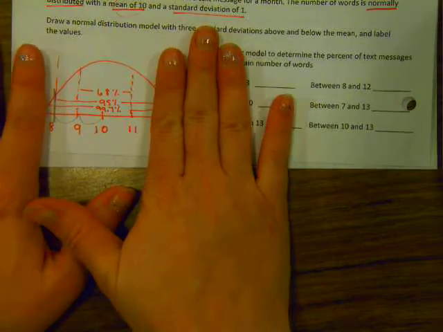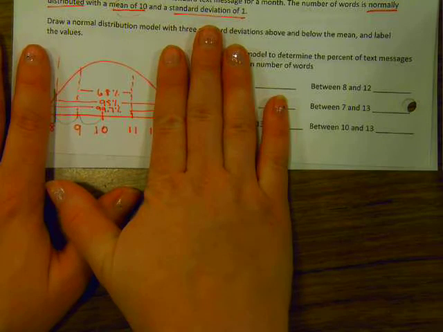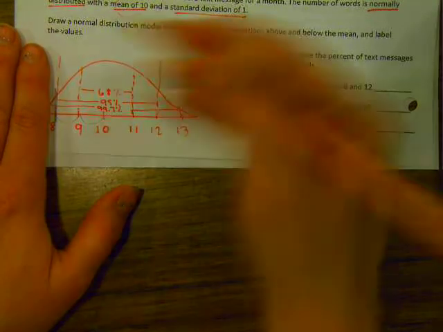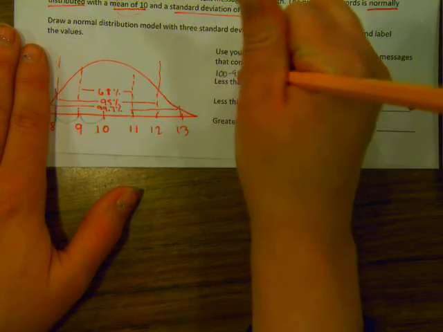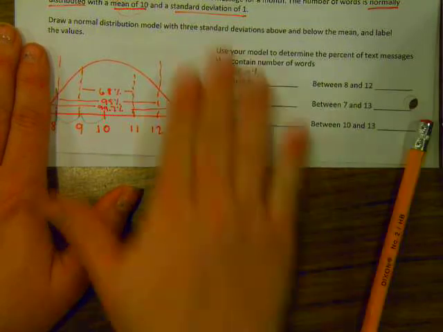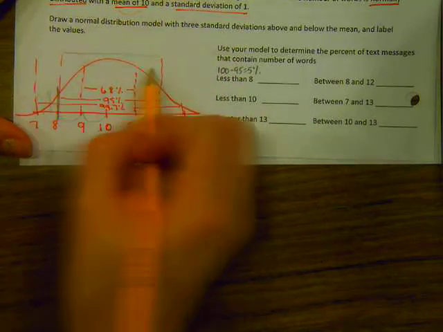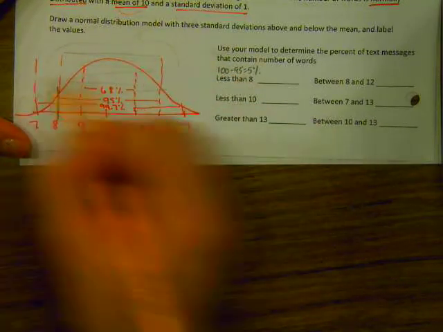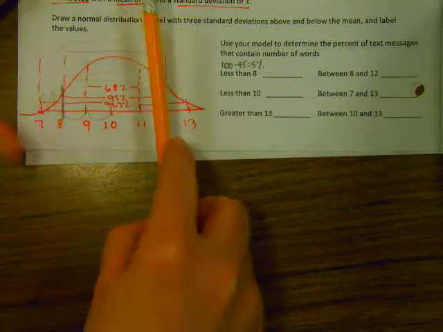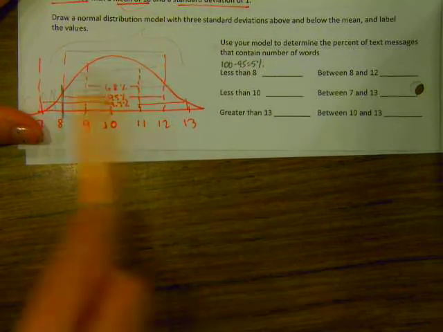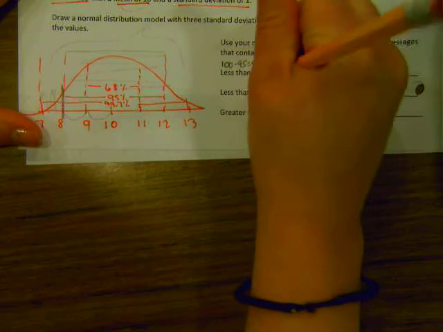Within the second standard deviation, it's 95%. Now think, it's out of 100%. So you have to do 100 minus 95, which is 5%. Now that's not our answer because look, it's evenly split. If 95% is inside, the two outsides, everything below 8 and everything above 12, are evenly split from 5%. So half of 5% is 2.5%.